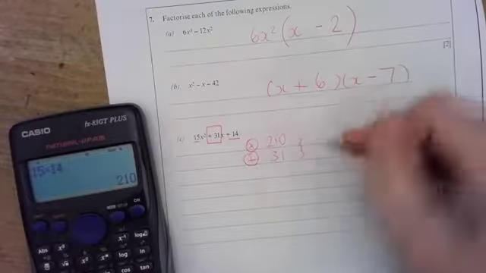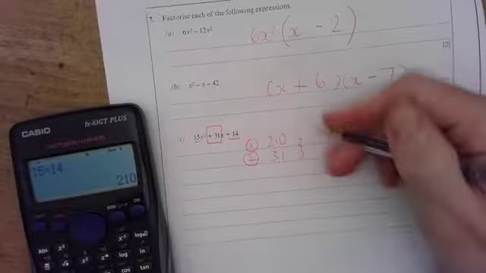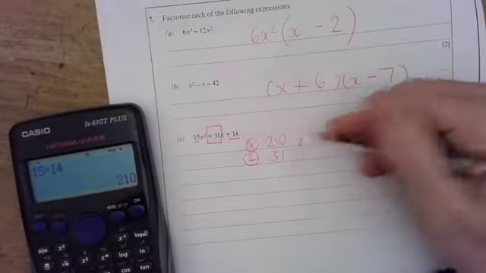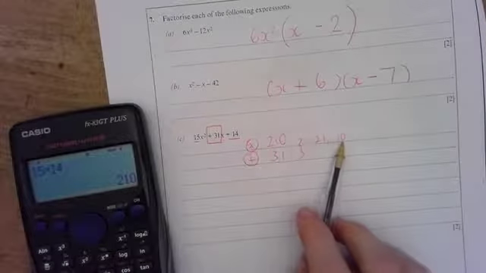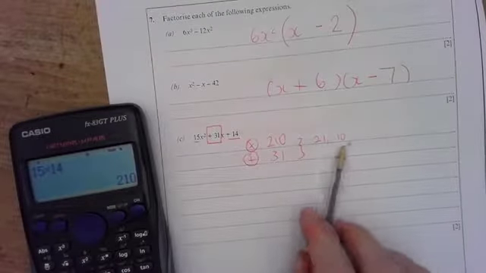So I'm thinking of what pair of numbers times to 210 and add to 31. There are loads of different combinations, no doubt, but you may be really lucky and just spot it straight away, and I think it's 21 times 10 would make 210, they add up to 31.